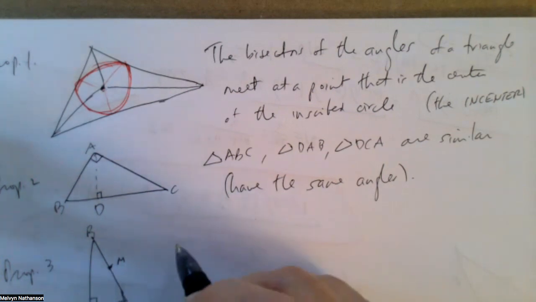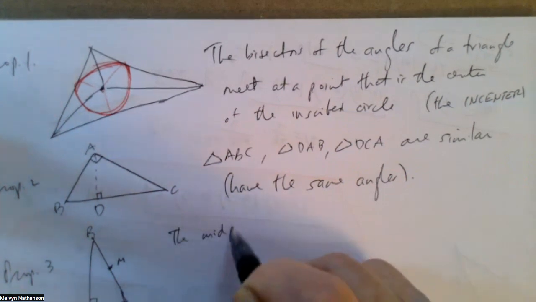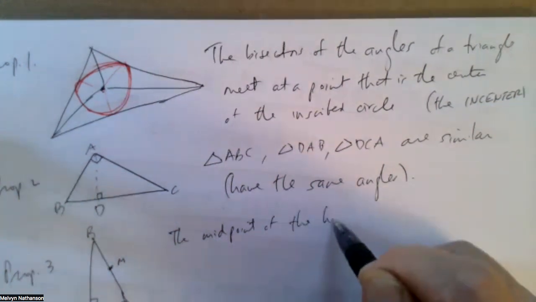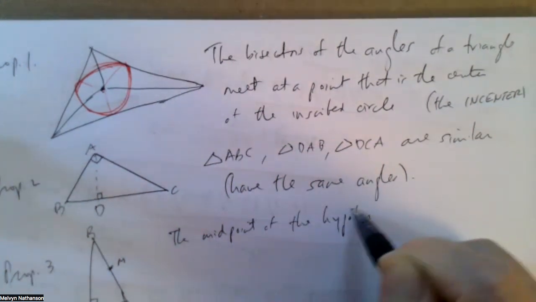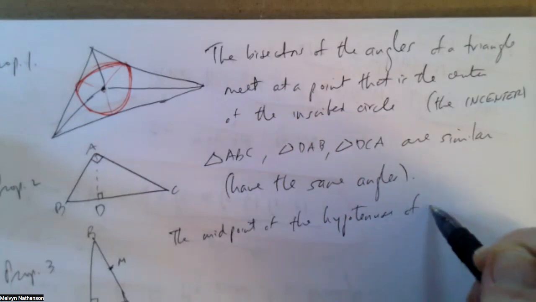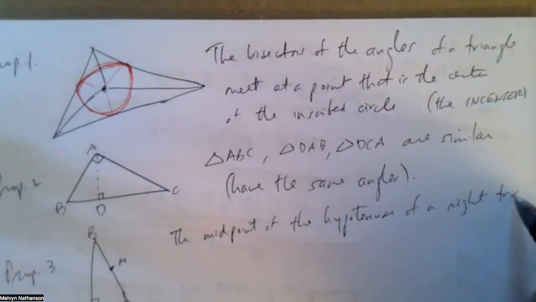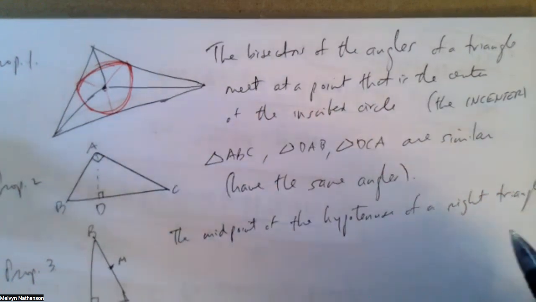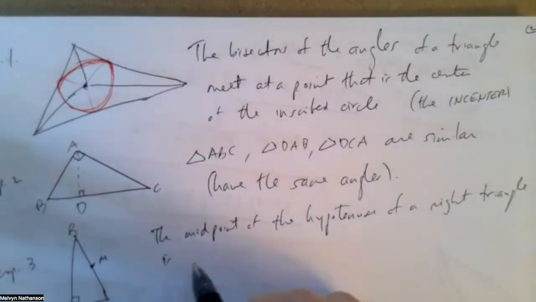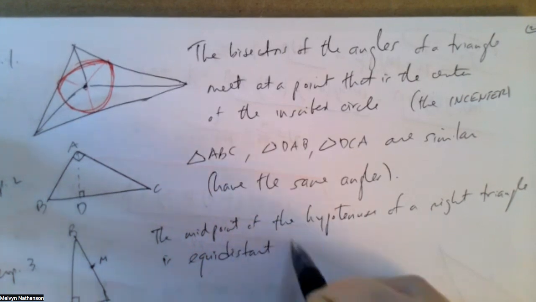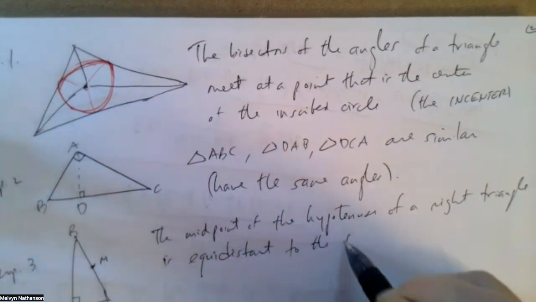Of course, so the midpoint of the hypotenuse of a right triangle is equidistant to the three vertices.